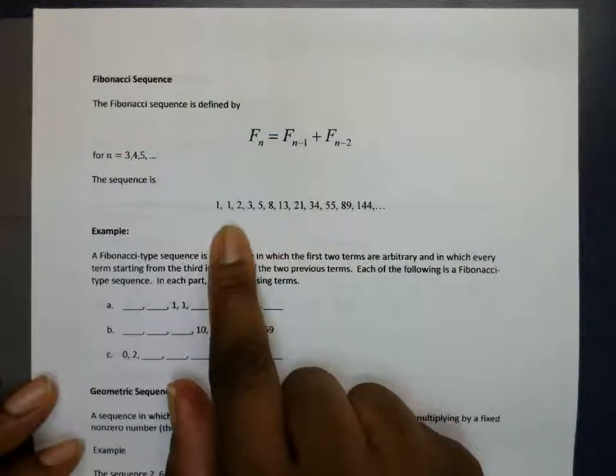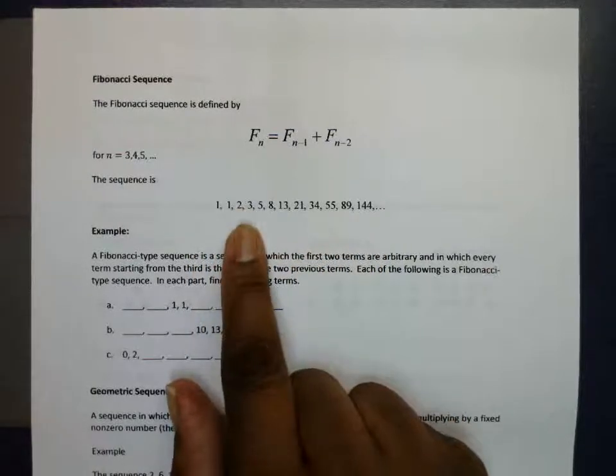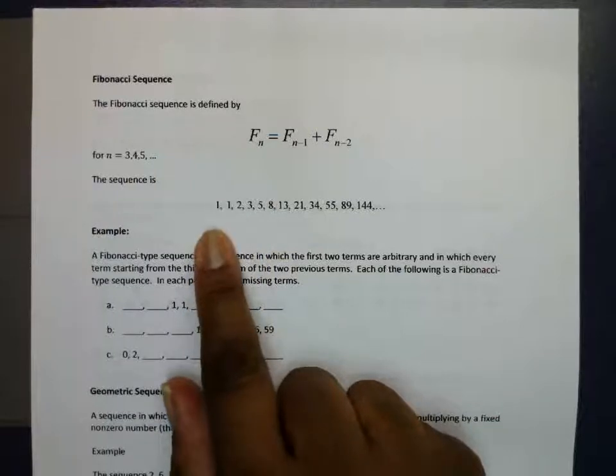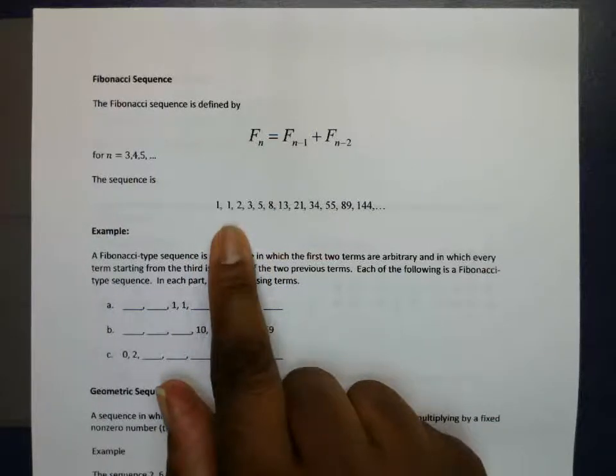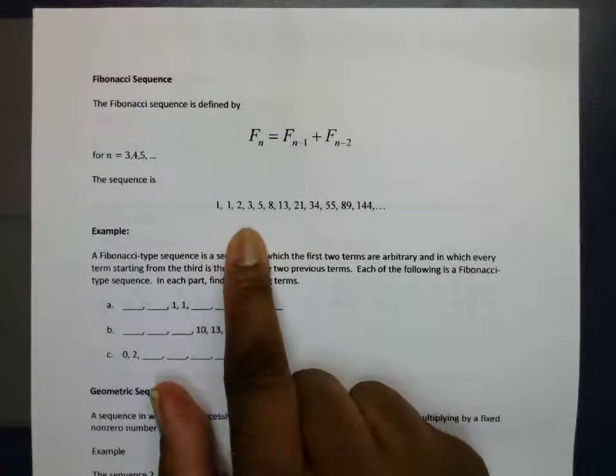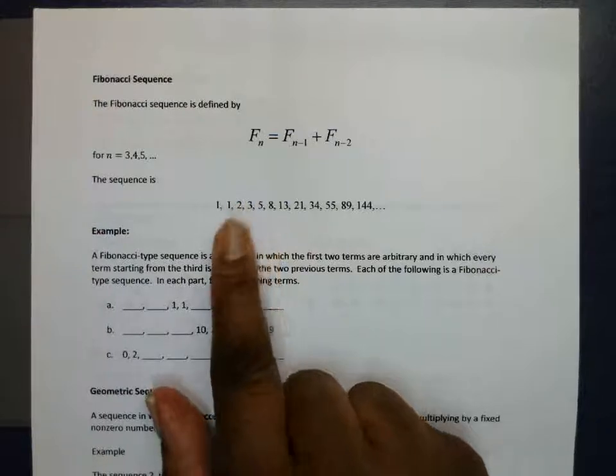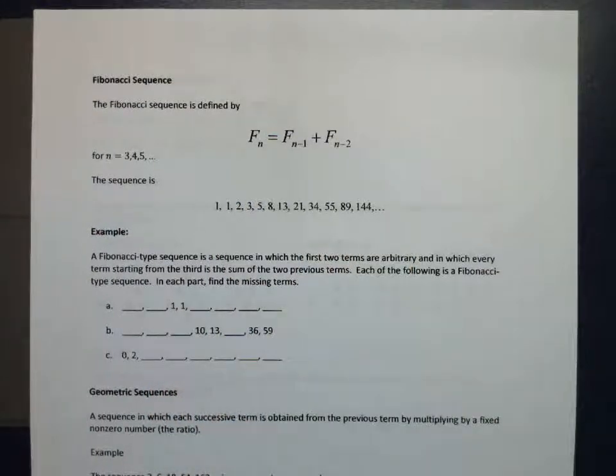You start off with two numbers. The next number will be the sum of the two previous numbers. So to get this next number, it'll be 1 plus 1, that will be 2. The next number will be 2 plus 1, which is 3. The next number will be 3 plus 2, which is 5, and so on. To get the next number, you take the sum of the two previous numbers that come before it.